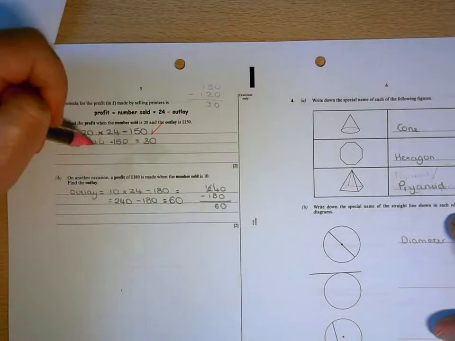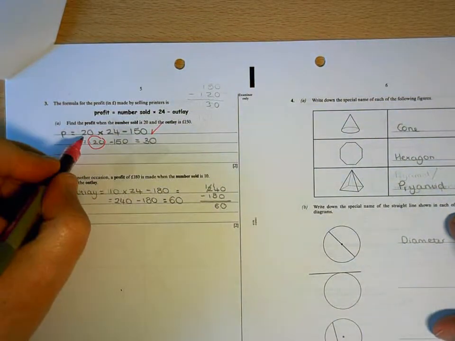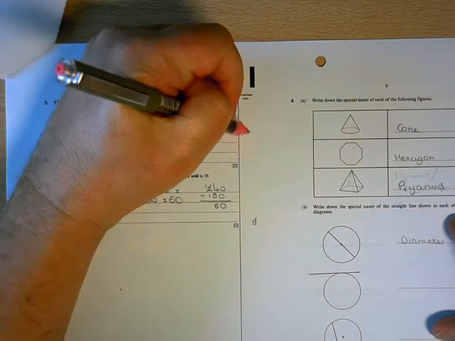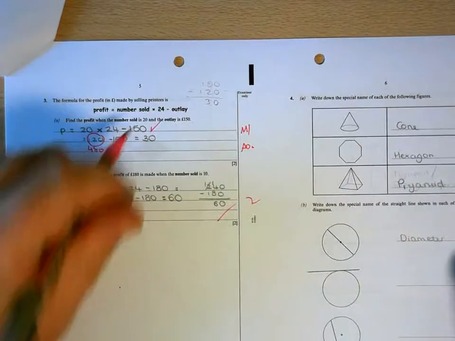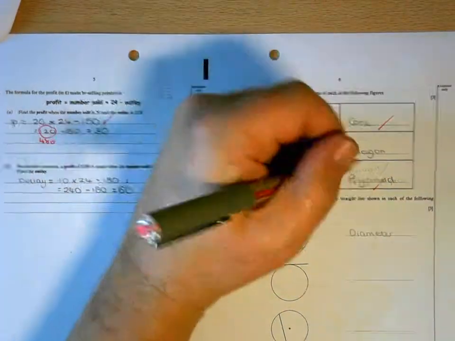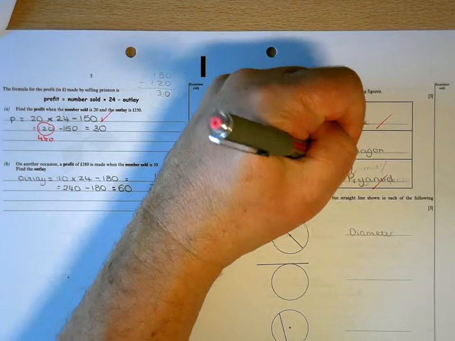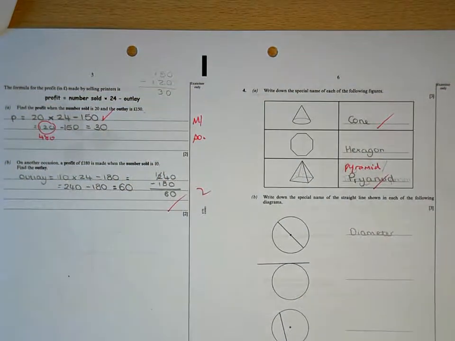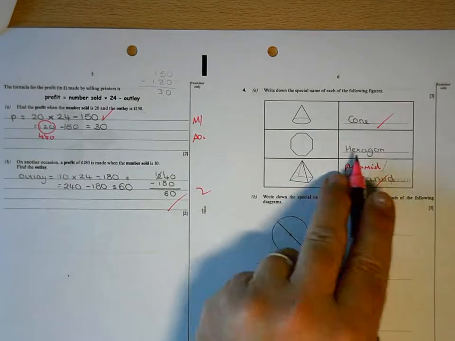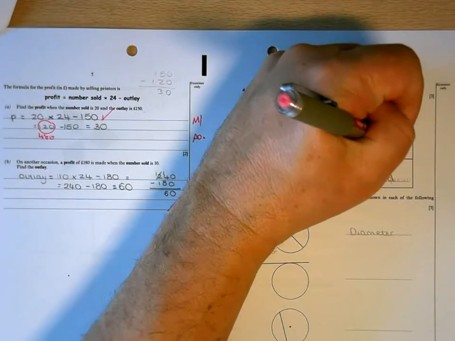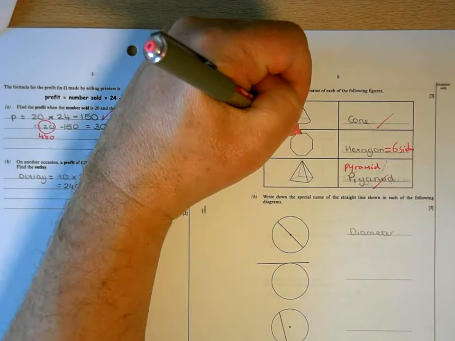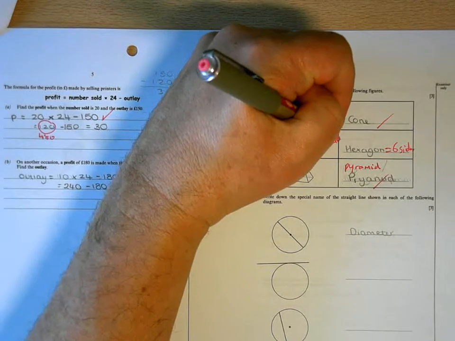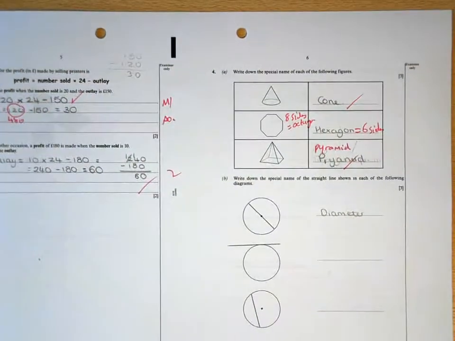That's correct. Unfortunately, that isn't, because 20 lots of 24 are 480. 60 is correct. Cone is correct. Pyramid is correct. Spelled it wrong. It's pyra, not priya. And that isn't a hexagon. Hexagon has got 6 sides. That's got 8. So that's an octagon. Think octopus.